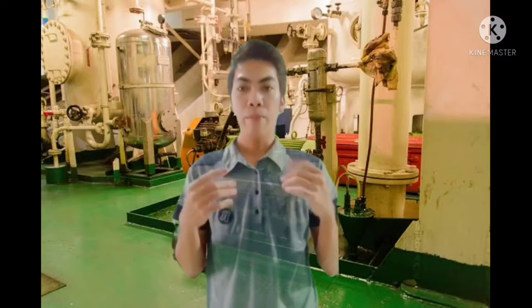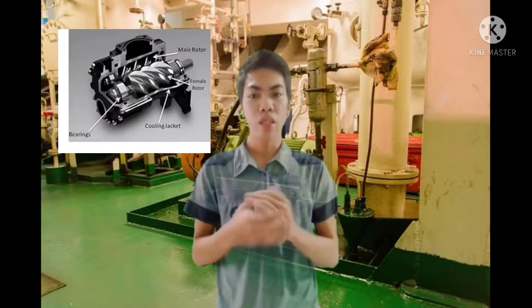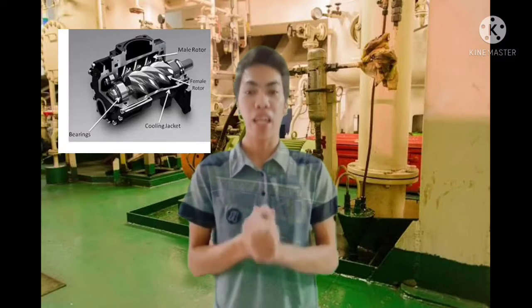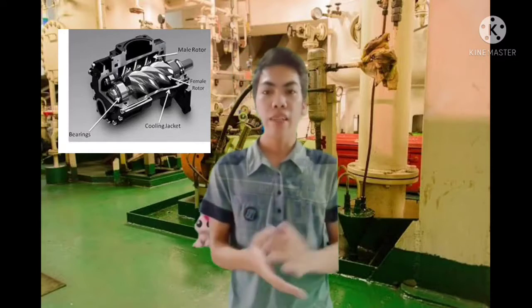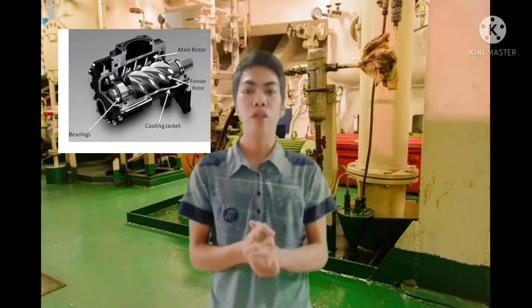Here are the three types of air compressors that use positive displacement. First is the rotary screw. Rotary screw: turning motion creates a vacuum. Air is trapped, and the air trapped in the spaces is compressed. Air is forced through.